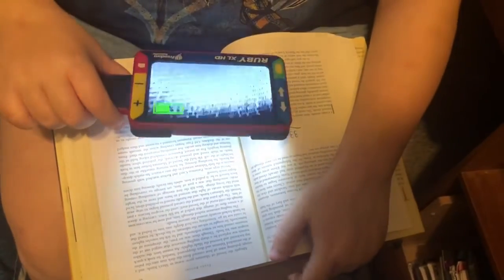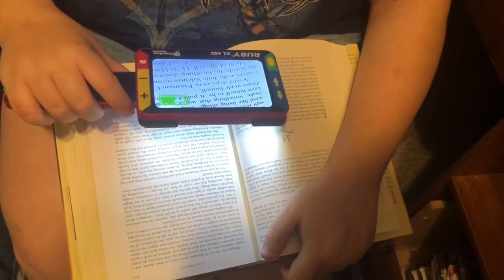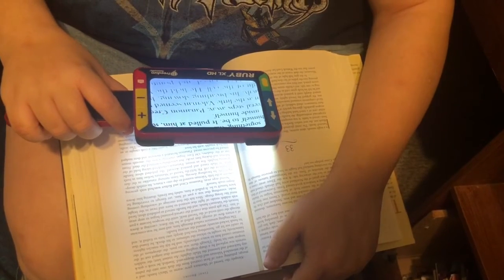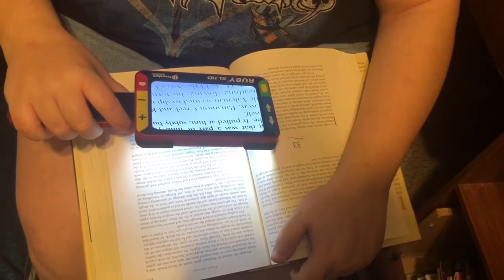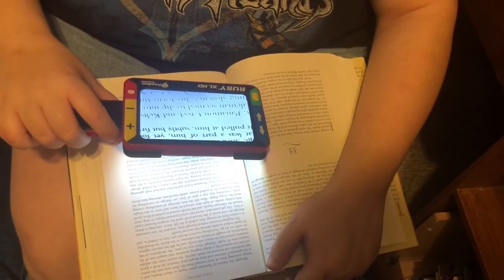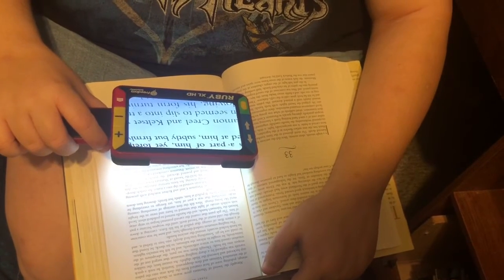And I'll leave a link in the description, but if you go on the Freedom Scientific website, you can get more information about other brands that have Ruby, video magnifier by Ruby, or similar companies. Because believe it or not, they have video magnifiers that are bigger.